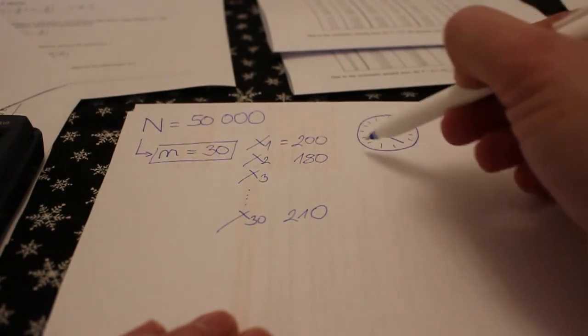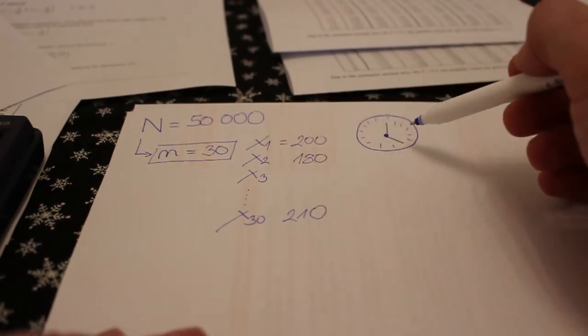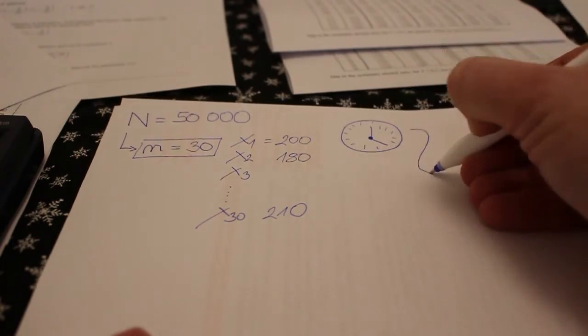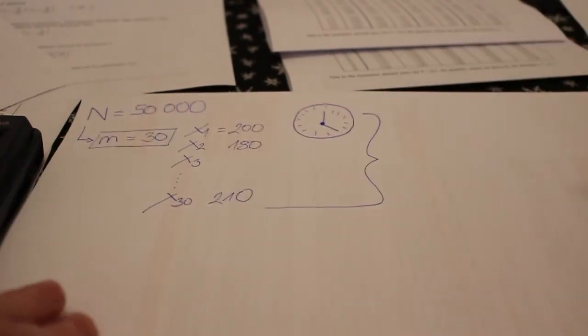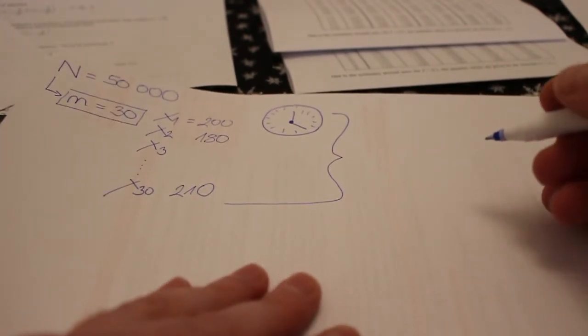So you observed the lifetime of these batteries, and according to this observation, you calculated the point estimate.